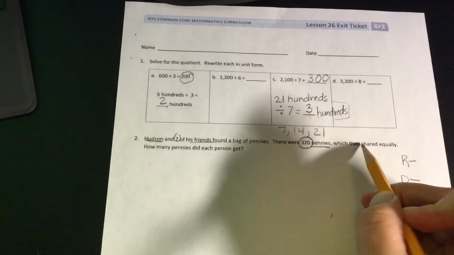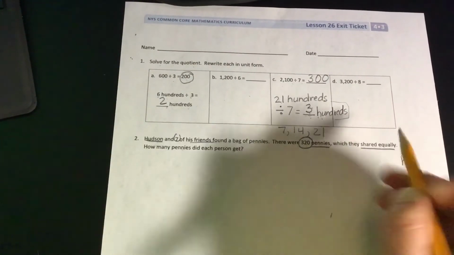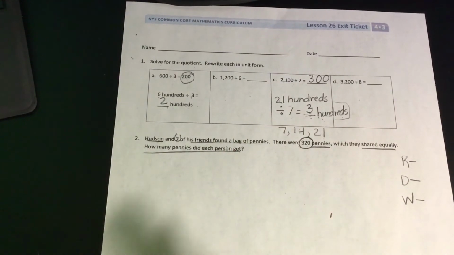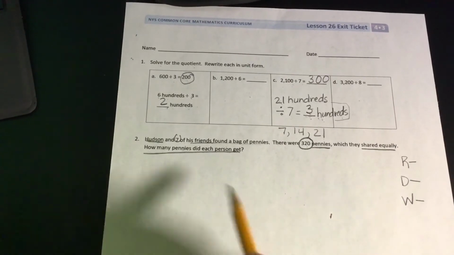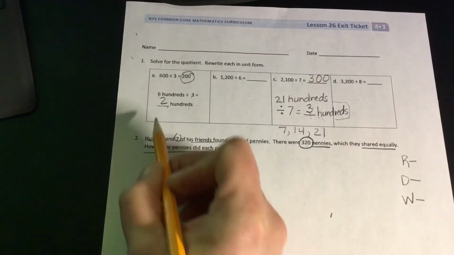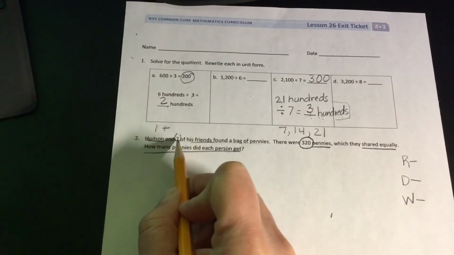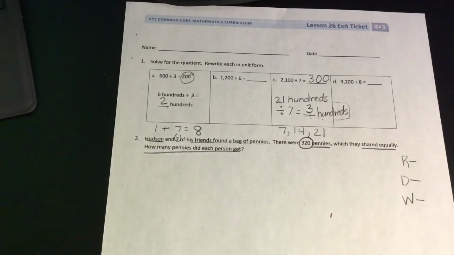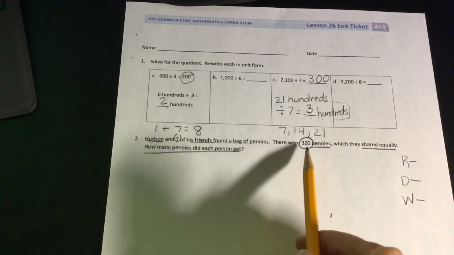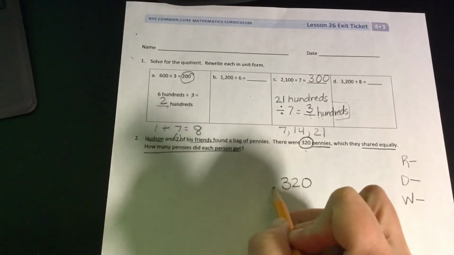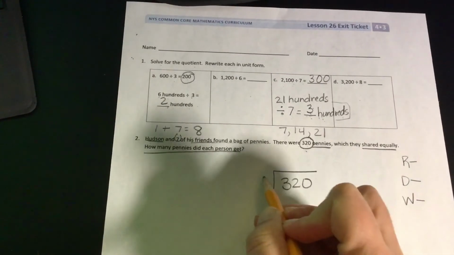Okay, but I'm going to put on this, they shared it equally, and then it says how many pennies did they each get? Well, first of all, I have to figure out how many people there are. Well, I know it's Hudson and his 7 friends. So Hudson is 1 plus his 7 friends would equal how many people? 8. So I have 8 people, okay? And how many pennies did they find? 320. So that's going to be our problem. We're going to do 320 divided by 8.